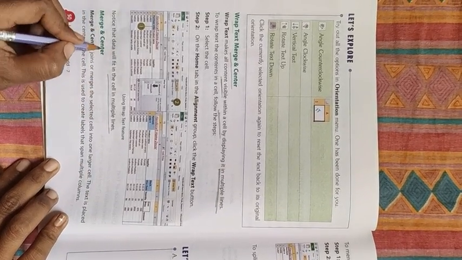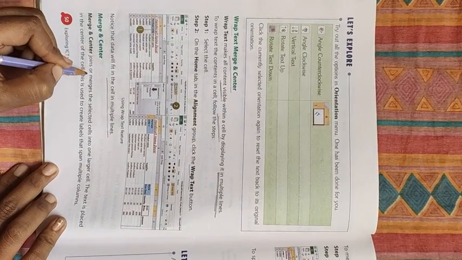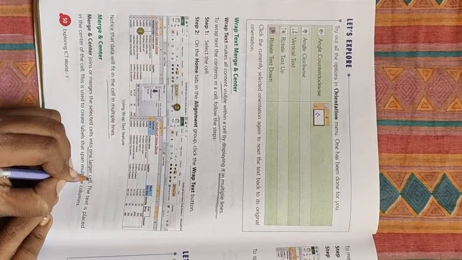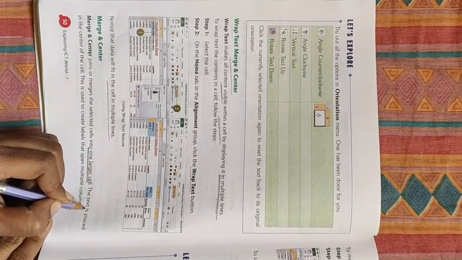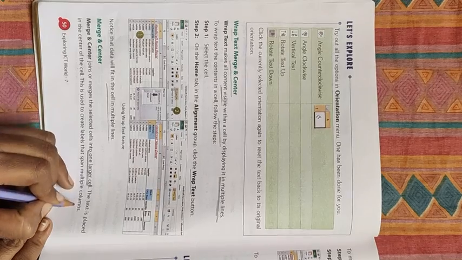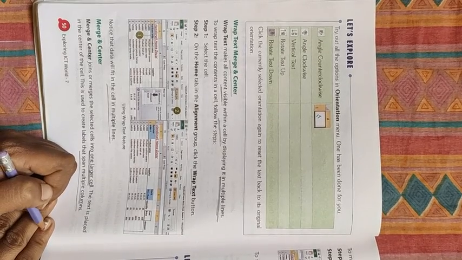Now merge and center. Merge and Center joins the selected cells into one larger cell. The text is displayed in the center of the cell. This is used to create labels that span multiple columns.